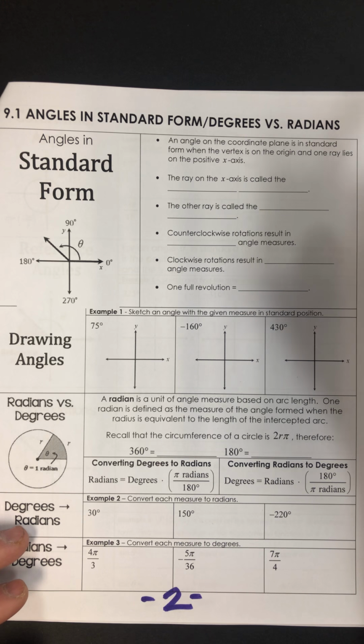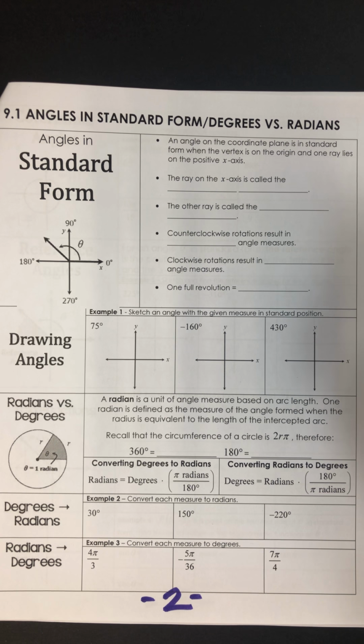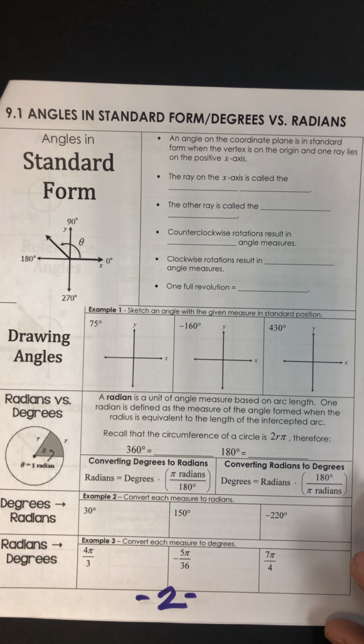And before we get started, you're going to need to know how to switch back and forth on your calculator from degree mode to radian mode and so forth. Because if you have an angle that's in degrees, you need to be in degree mode when you're calculating. And if you have an angle in radians, you need to first be in radian mode. Otherwise, it's going to be all messed up.